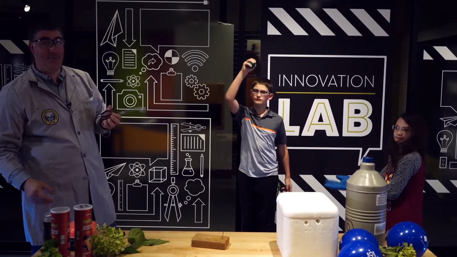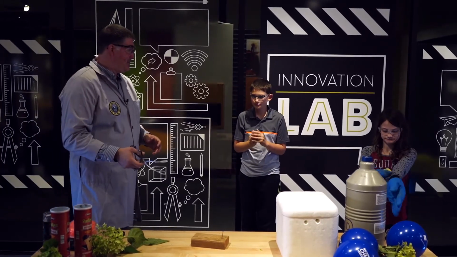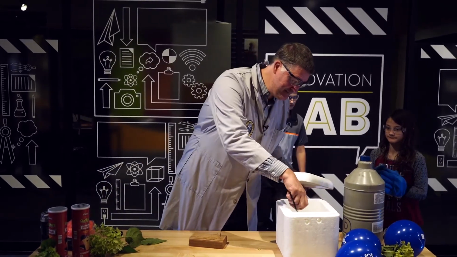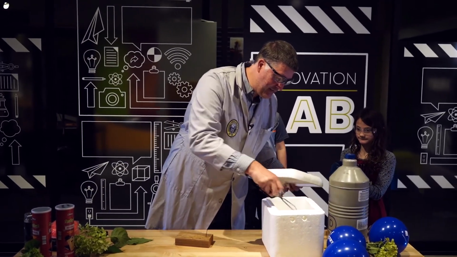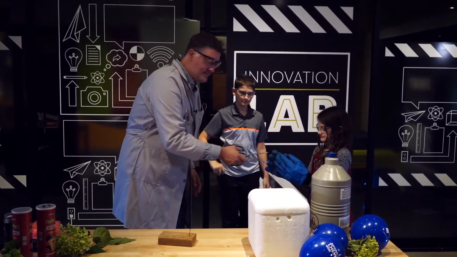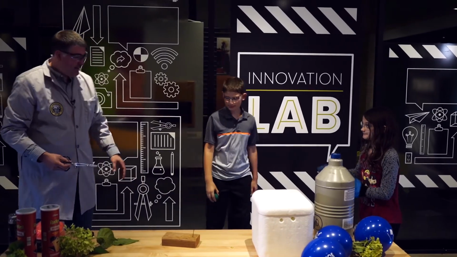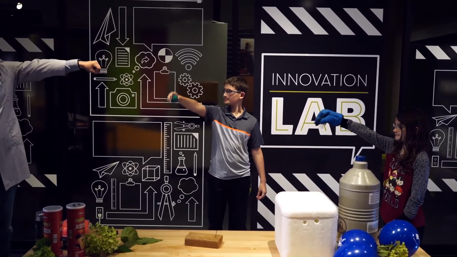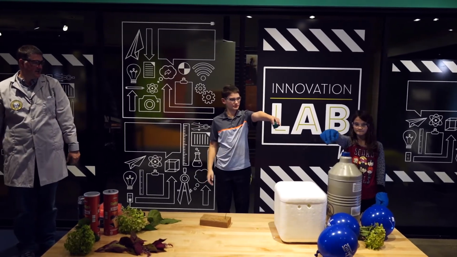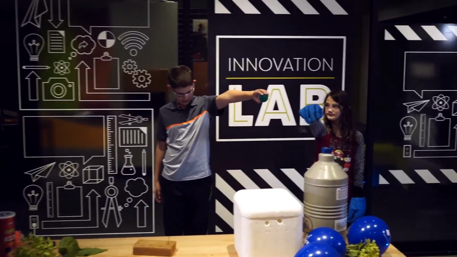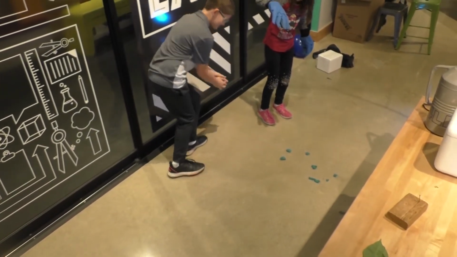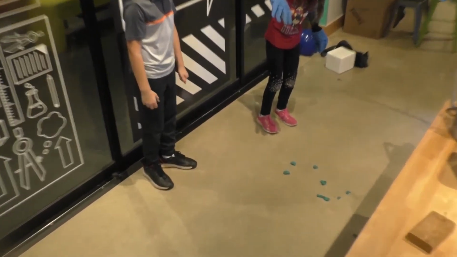I have another racquetball that has been in the liquid nitrogen here since we started. I'm going to hand this one to Julia. And guys, what I want you to do is stand with the ball out. Adam, other hand, please, so that you're facing each other. And drop. That is the first time one has broken in a very long time.